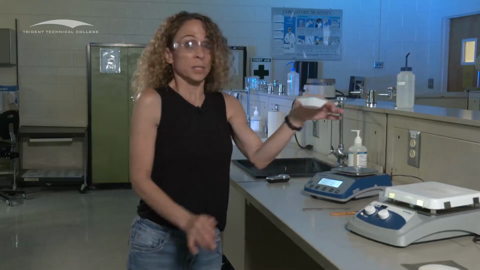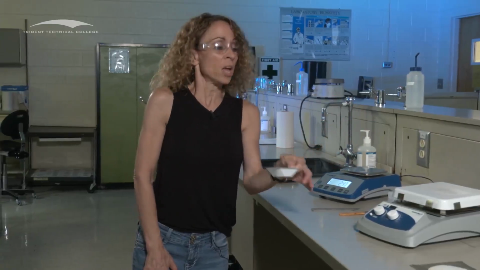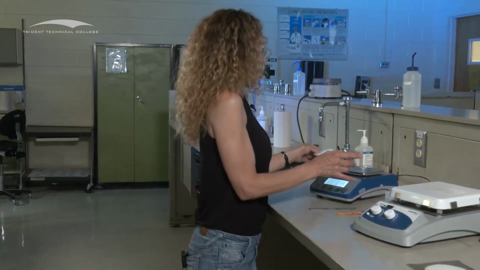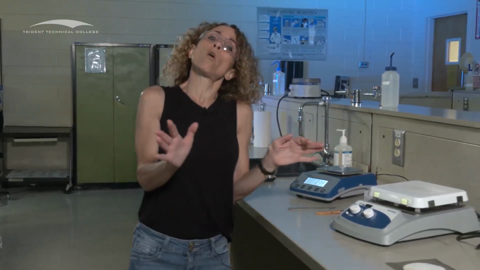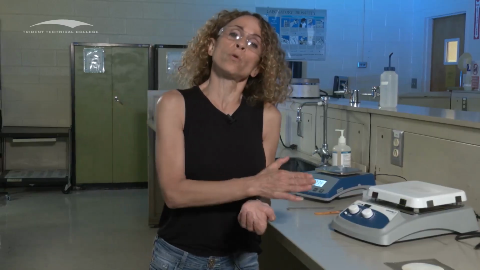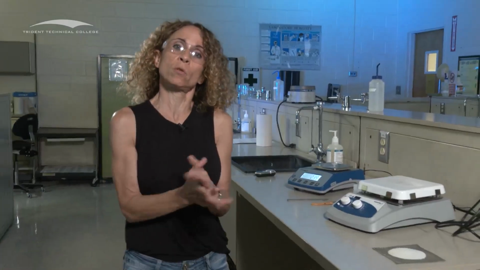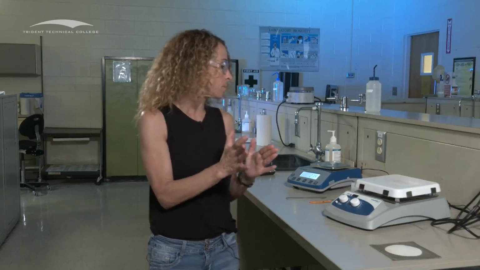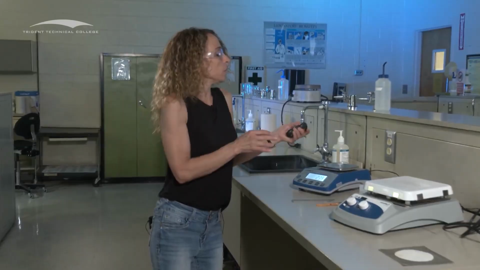Now, this is your solid, okay? This is the weighing of the solid. Now what I wanted to show here also is that when you're going through both of these procedures, you're going to come to a point where you're going to have to be heating to a constant mass. Okay, so heating to a constant mass, what does that mean?